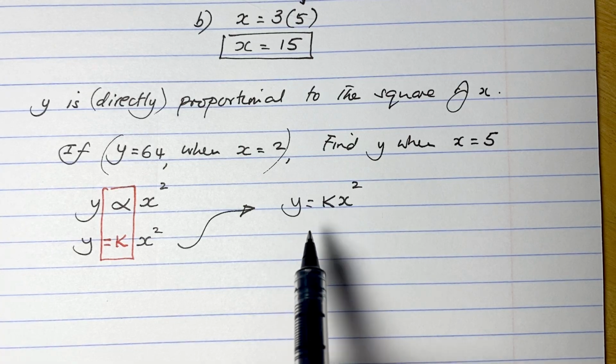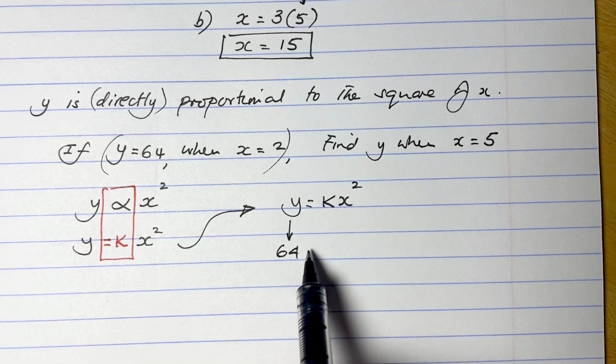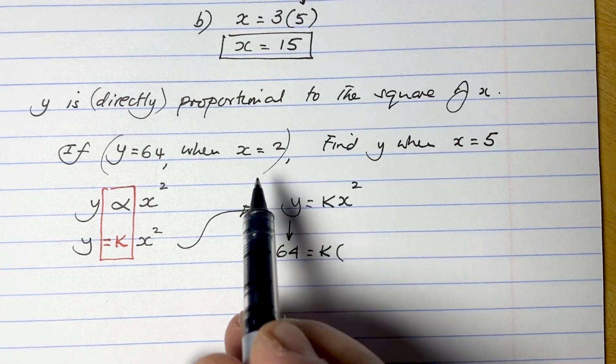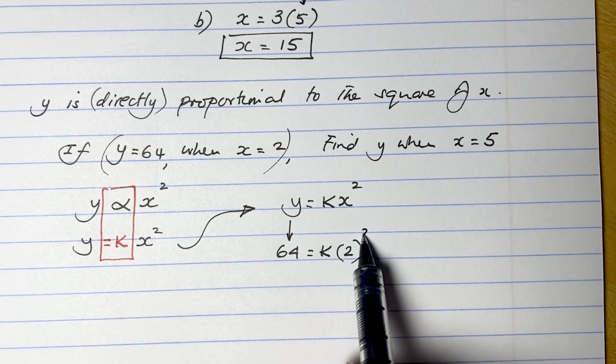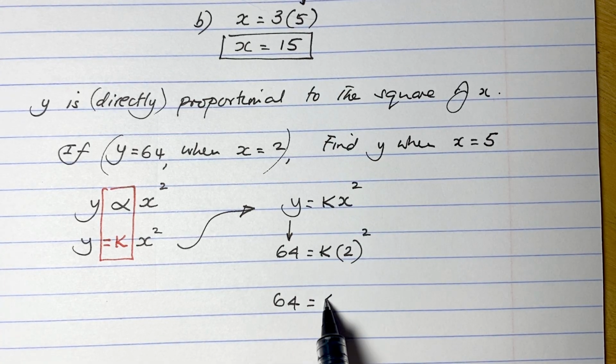So y is 64, given in the question, and x is 2. So 64 equals 4k.